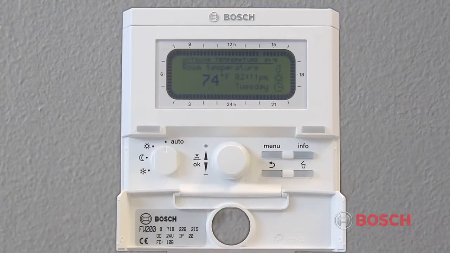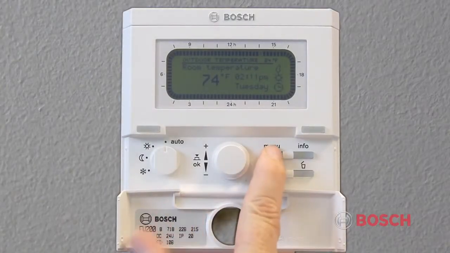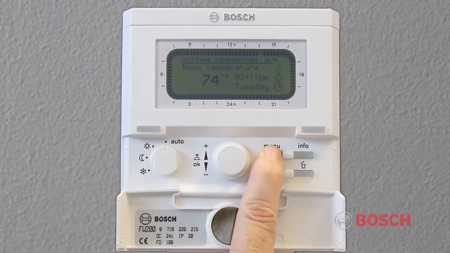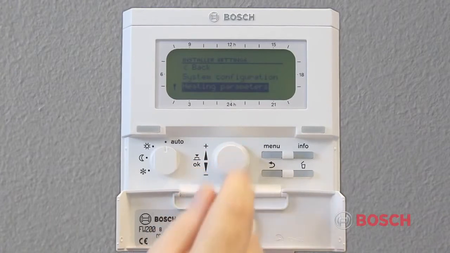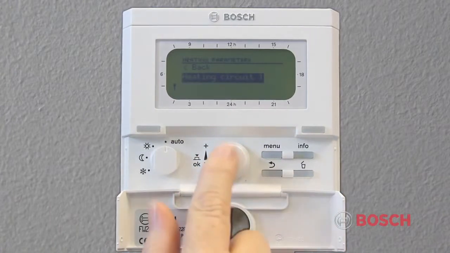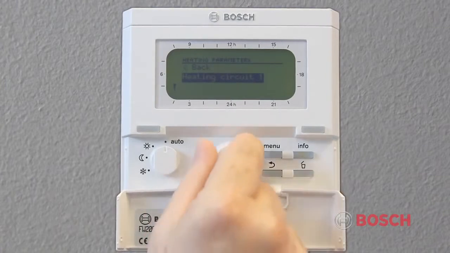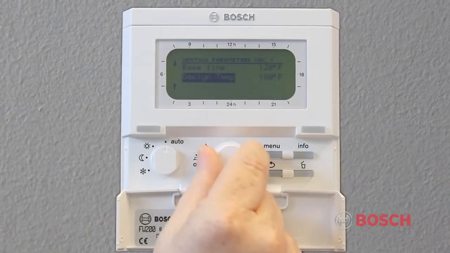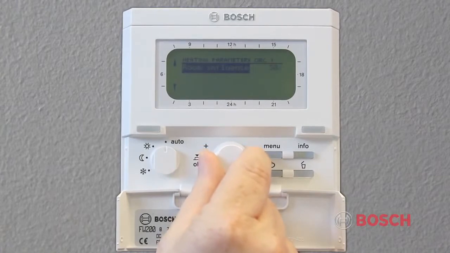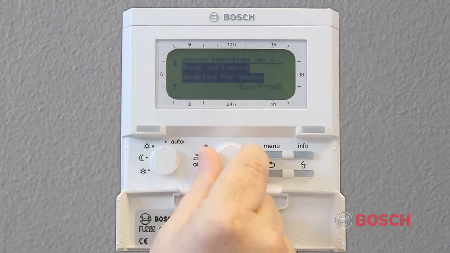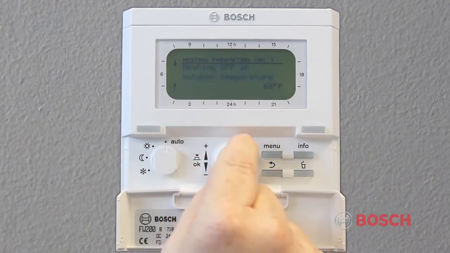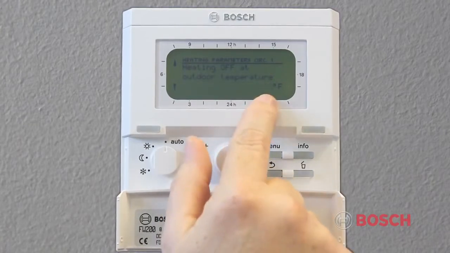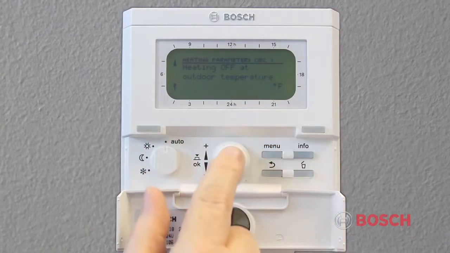To adjust the warm weather shutdown, press and hold the menu button for about 5 seconds. System configuration will be highlighted. Turn the dial one click counterclockwise to highlight heating parameters and push the dial to select. Heating circuit 1 will be highlighted. Turn the dial counterclockwise until heating off at outdoor temperature is displayed. The default is 68 degrees Fahrenheit and is adjustable from 37 degrees Fahrenheit to 77 degrees Fahrenheit. Turning above 77 degrees Fahrenheit will move it to 210 degrees Fahrenheit, which disables the warm weather shutdown. Push the dial once to lock in the setting.